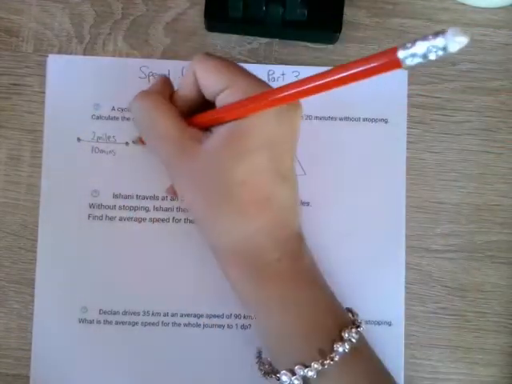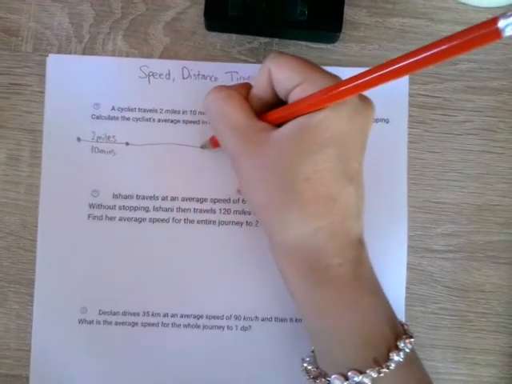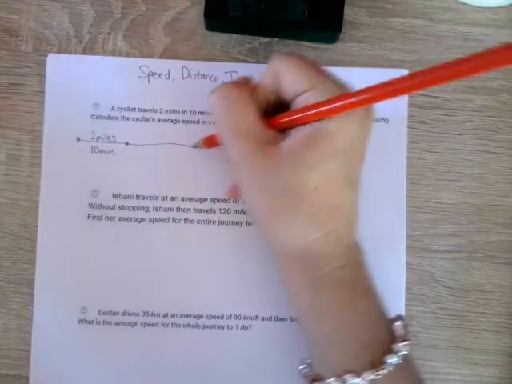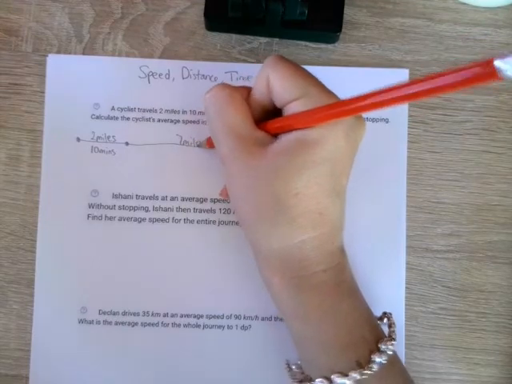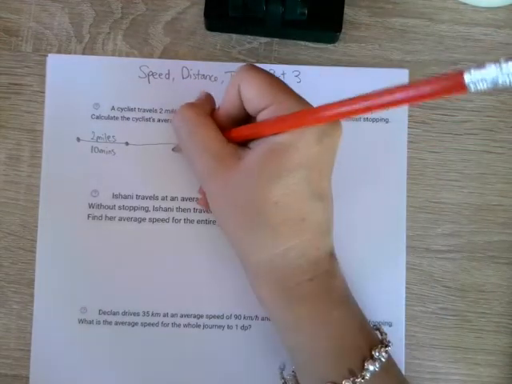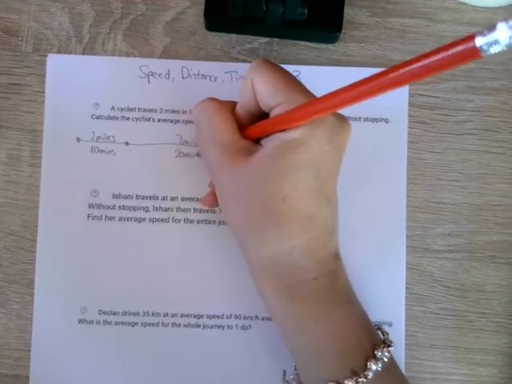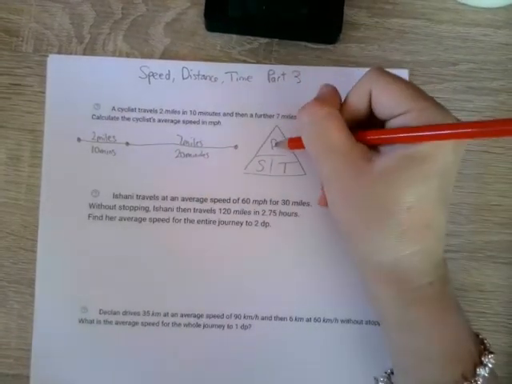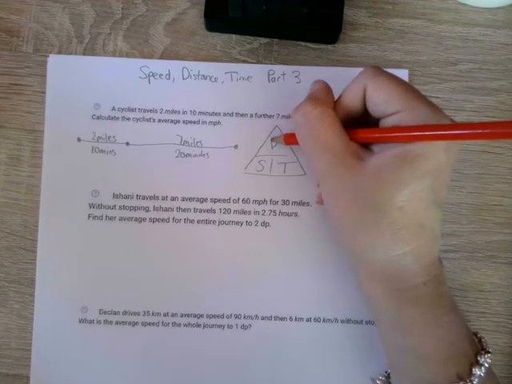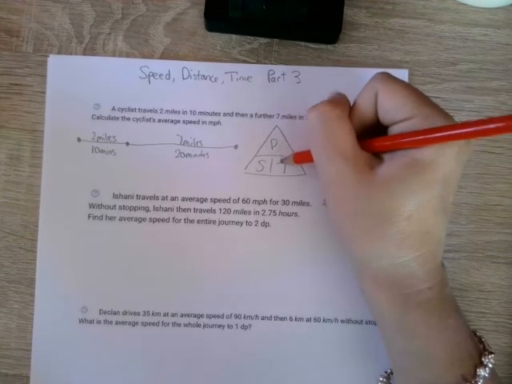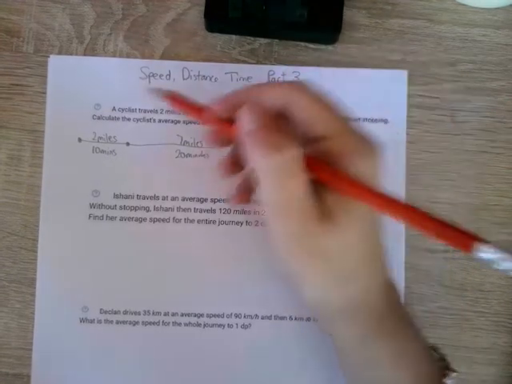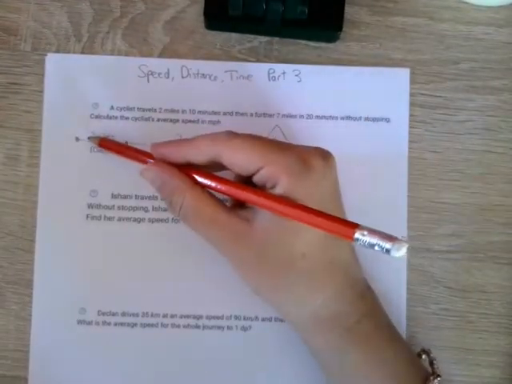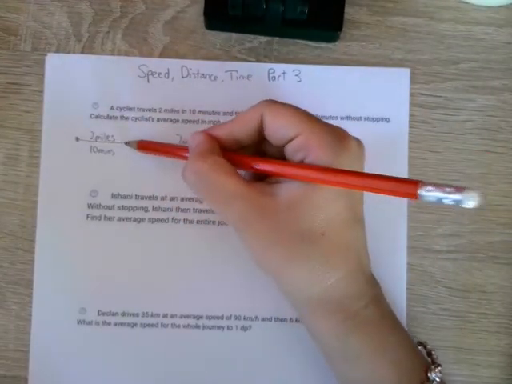Then he's gone a further 7 miles, or she has gone a further 7 miles to get to here, and that took 20 minutes. So to work out the cyclist's average speed, we need to make sure that you have the total distance covered divided by the total time that it took. So altogether, the cyclist has travelled 9 miles, hasn't it? Because it's gone 2 and then another 7.